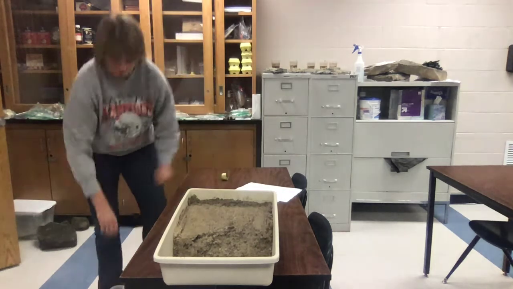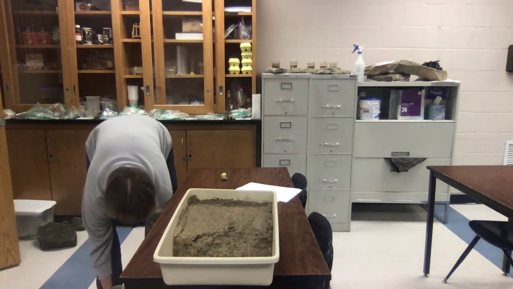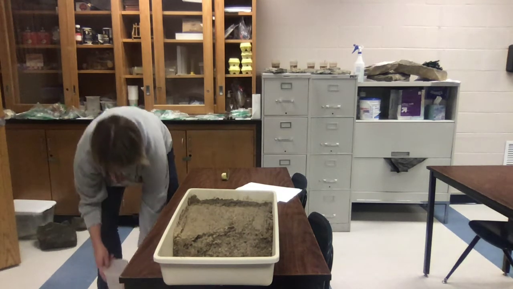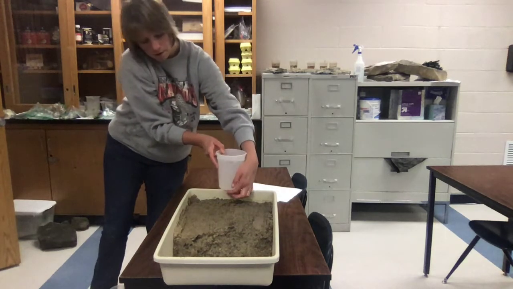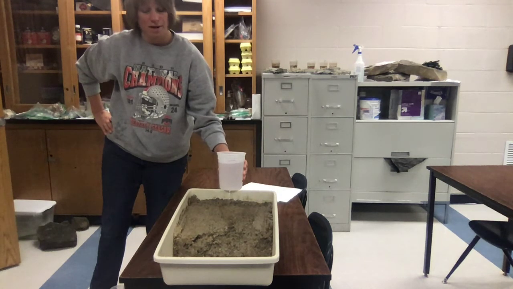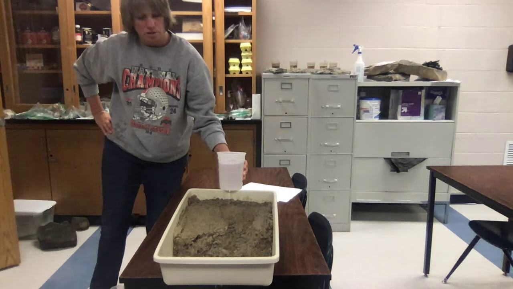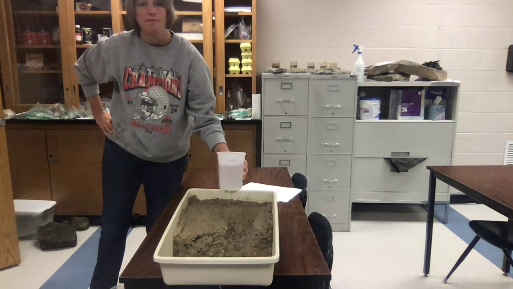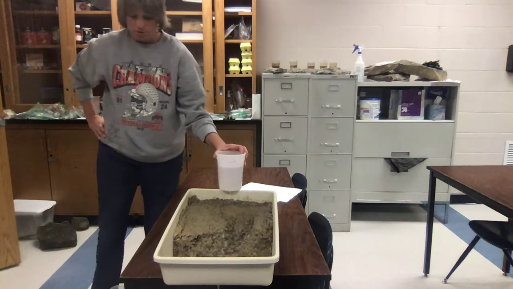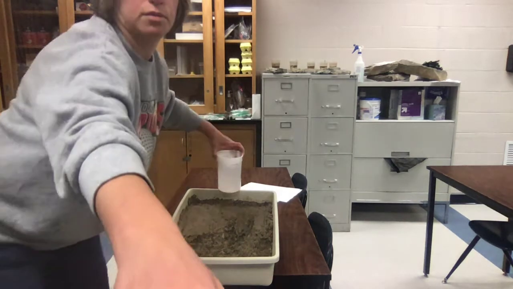Okay, so same procedure. I fill up the cup, the container. I plug up that hole, and here we go. Okay, so what I hope you can see is that this water is starting to fill the original stream channel, and we are getting way more sediment moving now. And I'm only about, I don't know, 1/4 of the way through the water at this point.